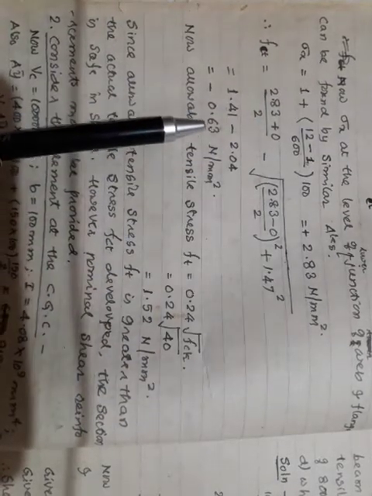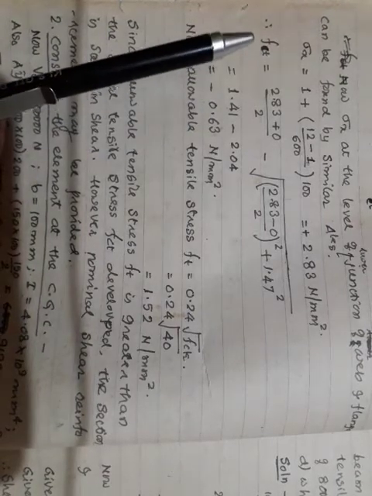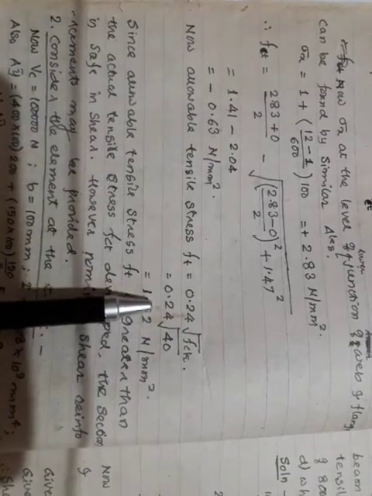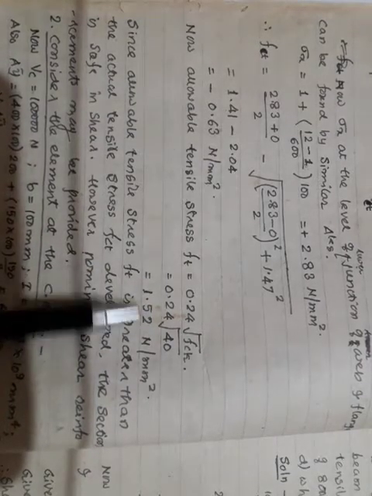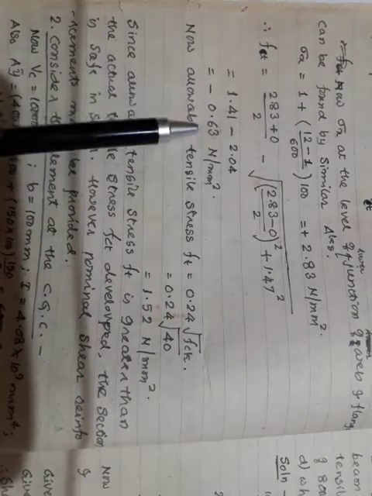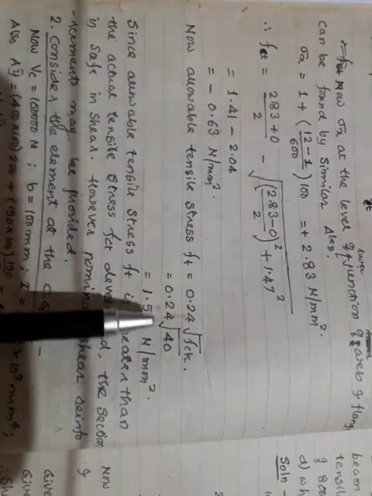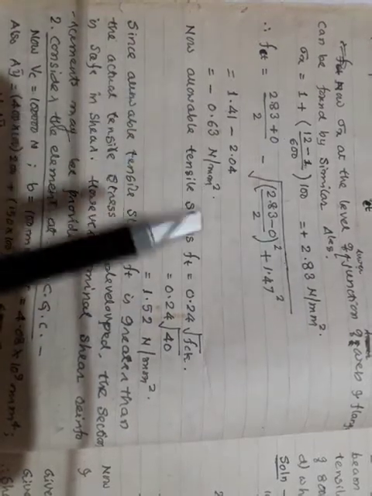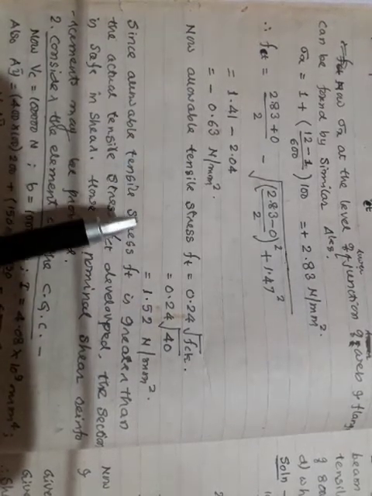Your existing principal tensile stress is 0.63, but the allowable tensile stress is 1.52. Your tensile stress is much less than the permissible tensile stress, so I say that the section is safe in shear. This is how it can be done.